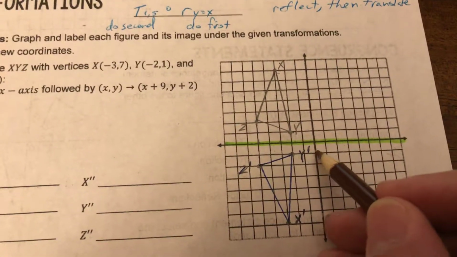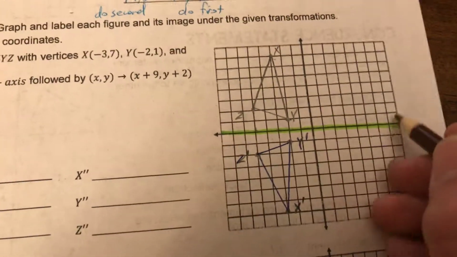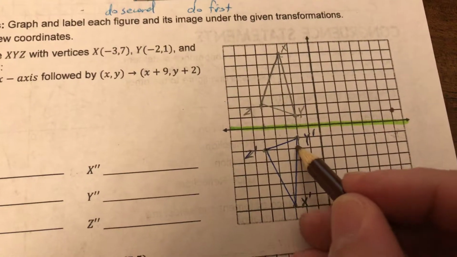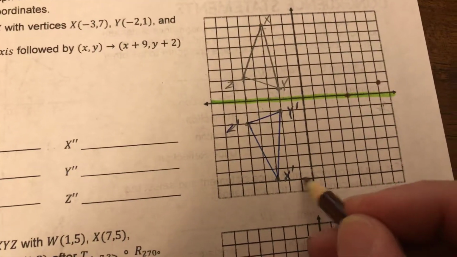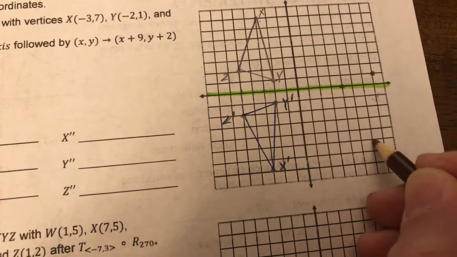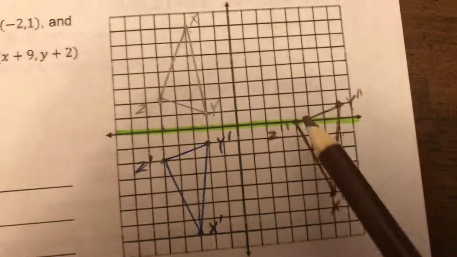If you're faster than I am, go ahead and translate this figure 9 to the right and 2 up. So for each point, we count 9 to the right, 1, 2, 3, 4, 5, 6, 7, 8, 9, and then 2 up. Make sure to label your x, y, and z. This time you're going to put 2 little prime marks, so double prime. They look like quotation marks.